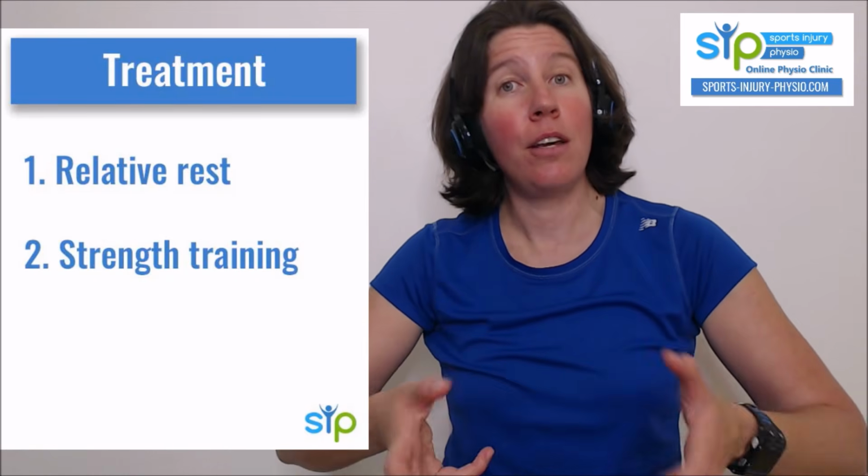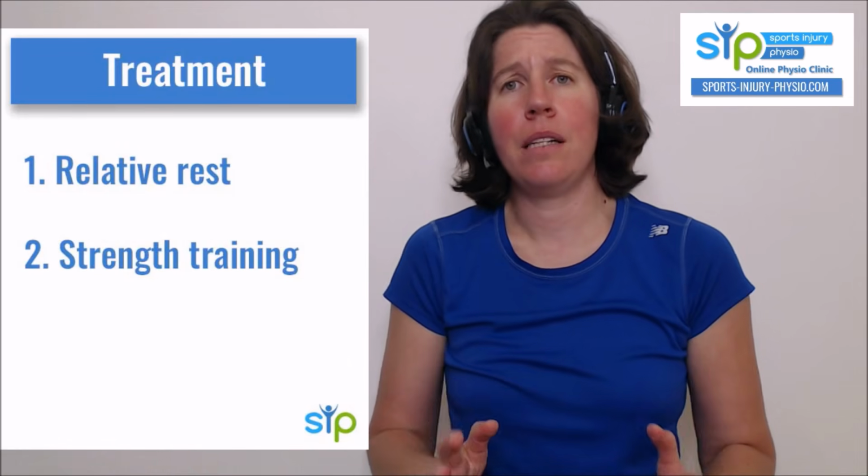And there may be other cues depending on how you run. Like for instance, if you lean quite far forwards when you're running, slightly more upright will take that strain off that tendon again. So there's a lot of things that can be played with, and it's really worth seeing a physio because they need to check what you're actually doing and then change that for you.